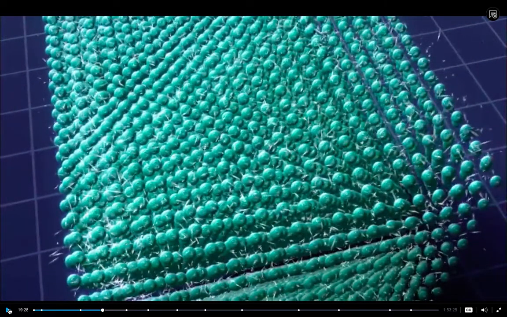So this is exactly what I'm talking about here. We have these copper atoms all lined up. They don't have a great hold on their electrons, so the electrons are kind of floating around more freely.